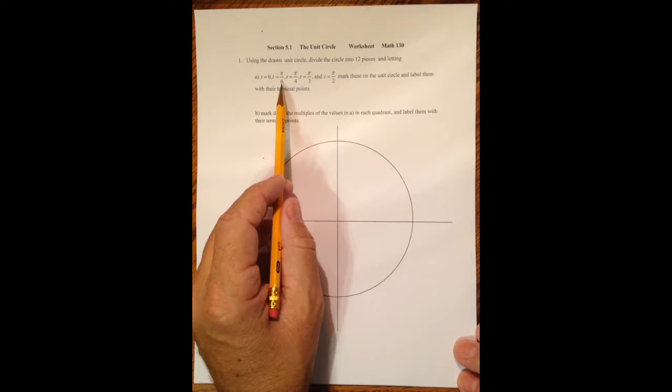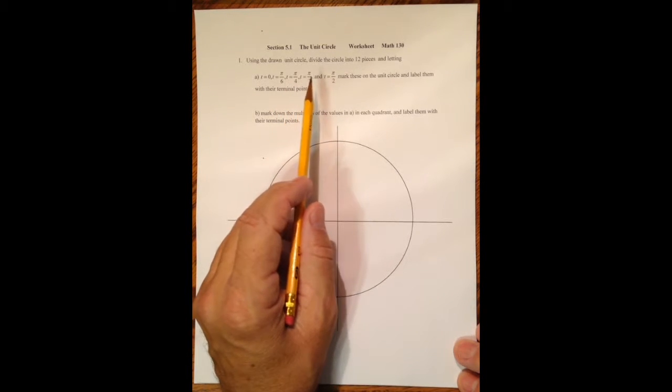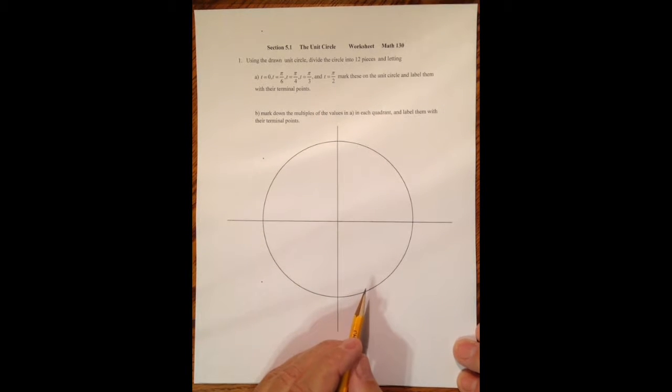Now, we want to mark the multiples of pi over 6, pi over 4, pi over 3, and pi over 2 on this unit circle.